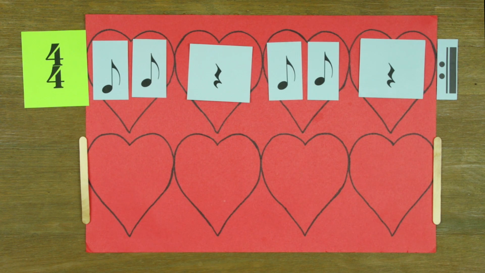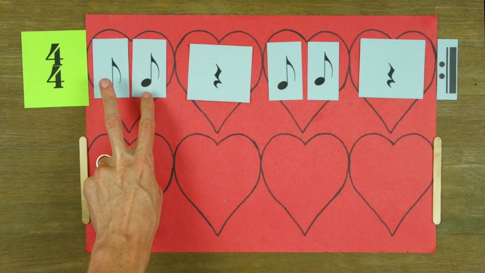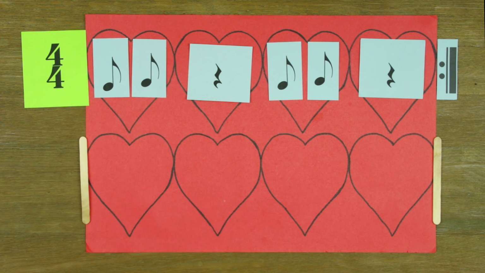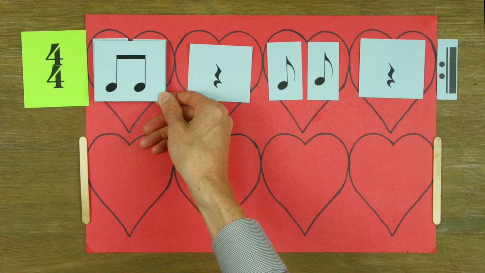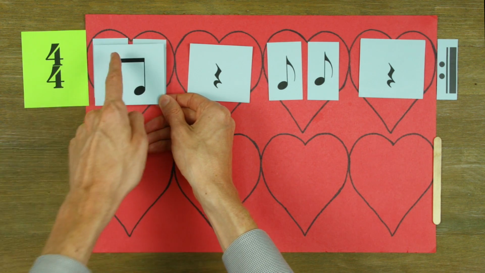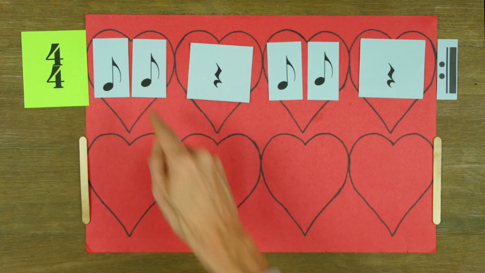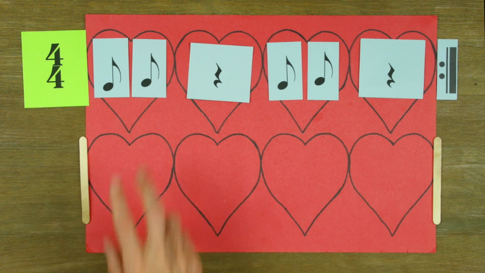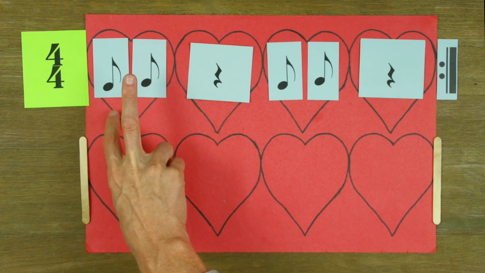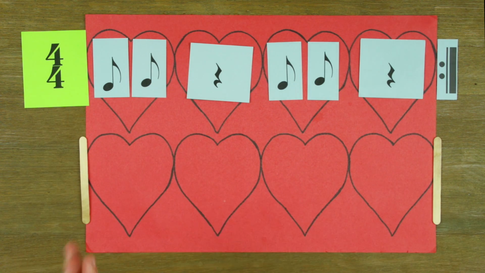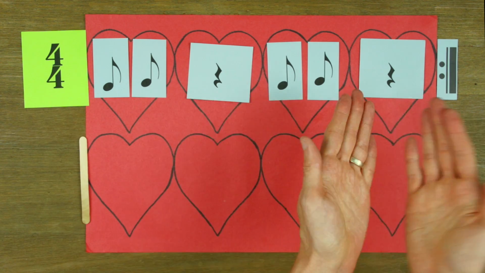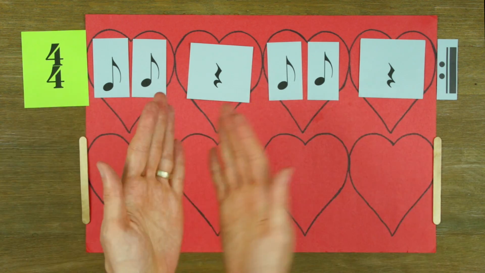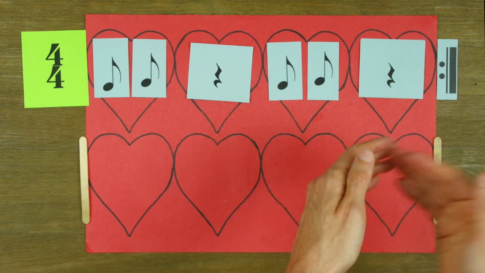Great. Now, here's a new one for you. Remember that when we draw two 8th notes with flags, it makes the exact same sound as if we were to draw them this way: two 8th notes with a beam, two 8th notes with a flag. They sound identical. T, T, or 1 and. So this rhythm would be 1 and 2 and 3 and 4 and 1 and 2 and 3 and 4 and.